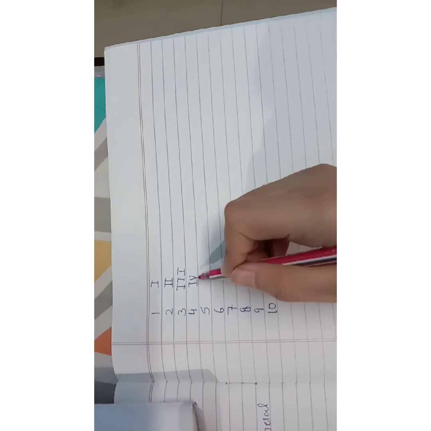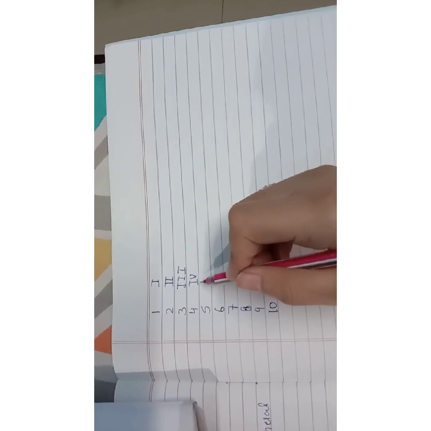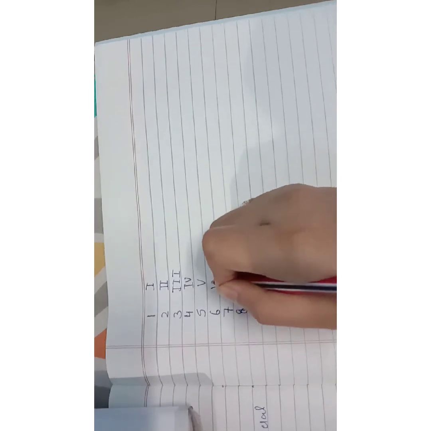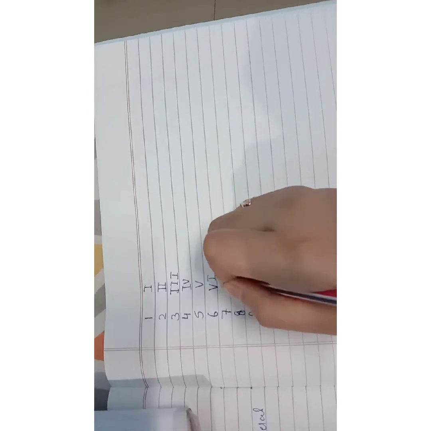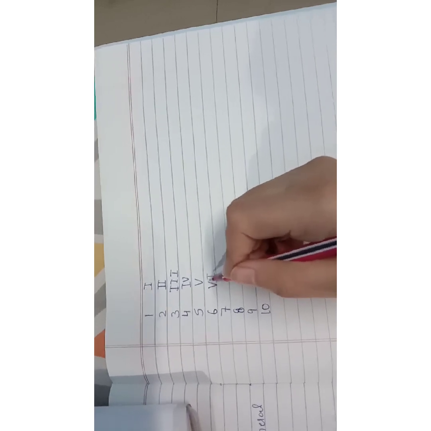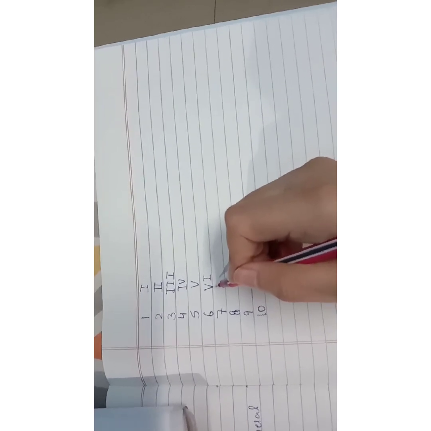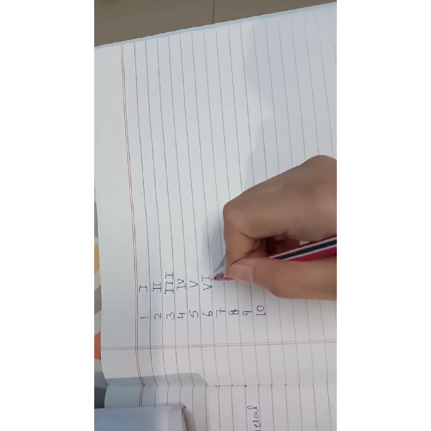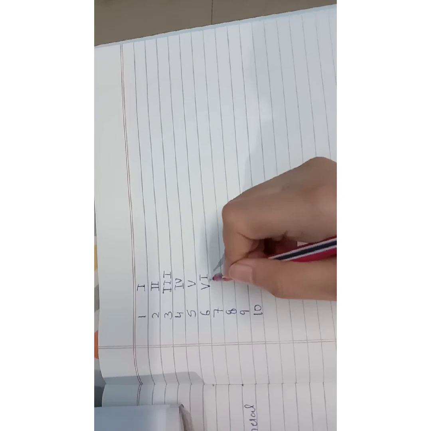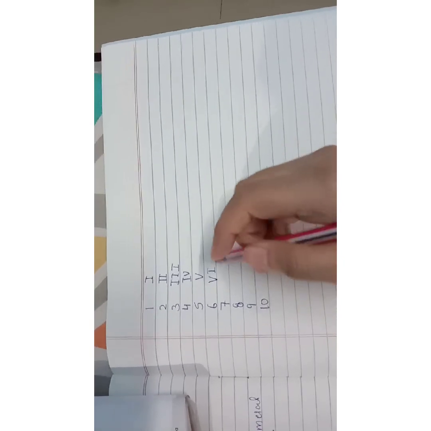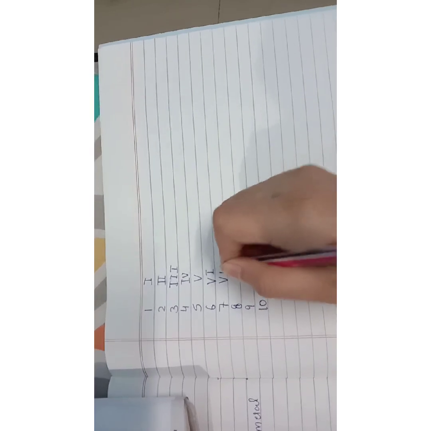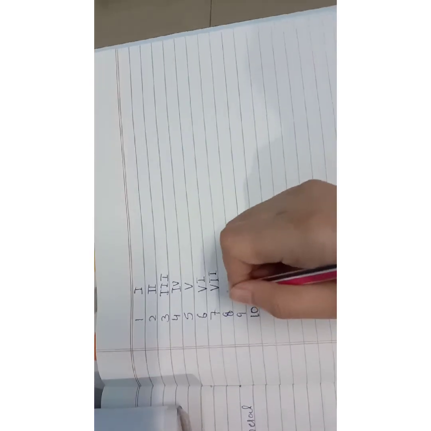So 5 minus 1 is equal to 4. 5 means V, 6 means V plus I. If we put a smaller value to the right side of the greater value, it means addition. So V plus I is equal to 5 plus 1 is equal to 6. 7 means 5 plus 1 plus 1. 8, 9 and 10.